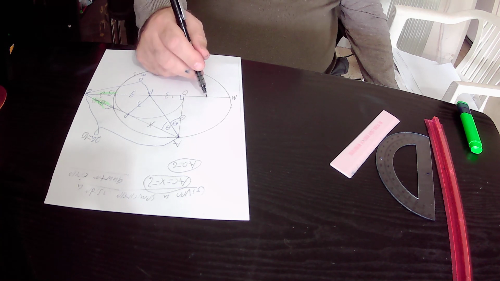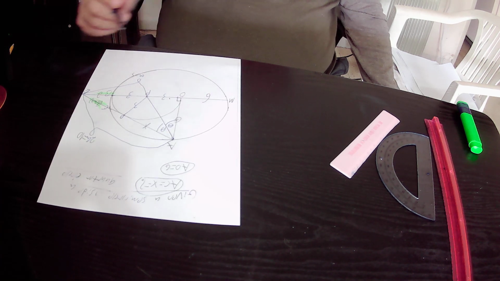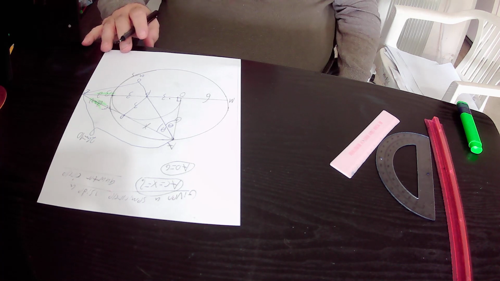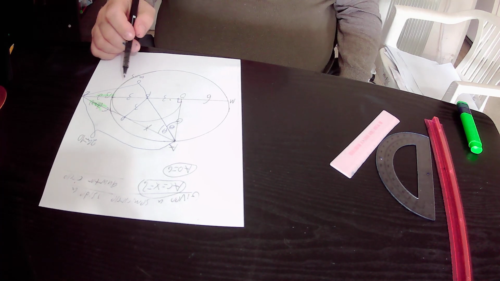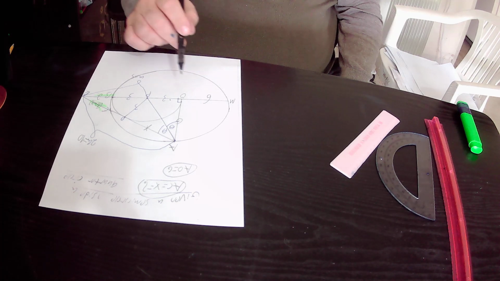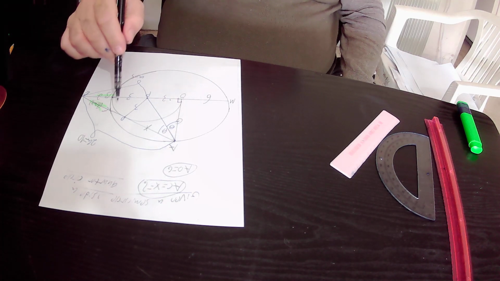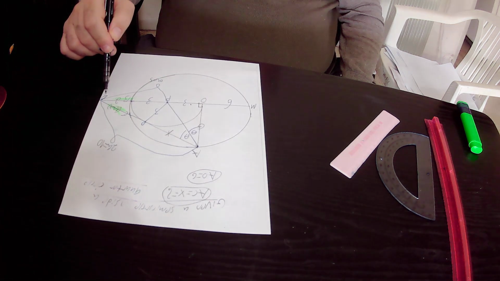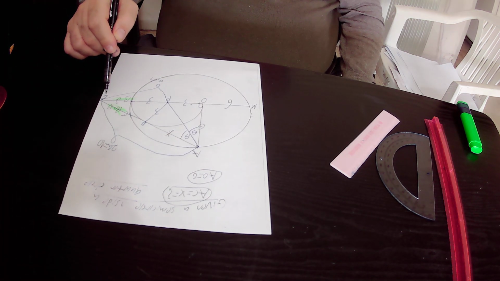That is to say, it is equal to 6 units. So now we have here chord BM that intersects with chord AC at point E. Point E is the intersection point of those two chords.